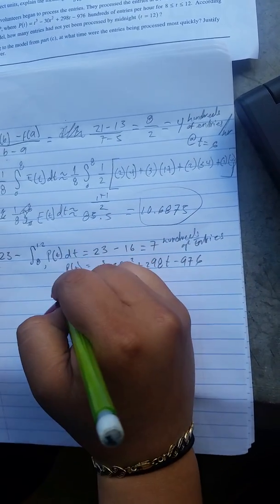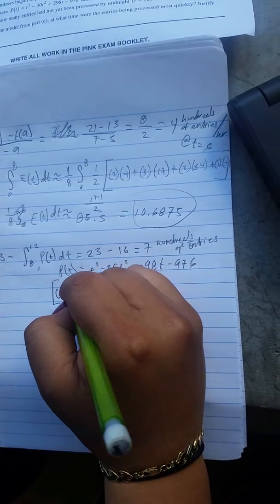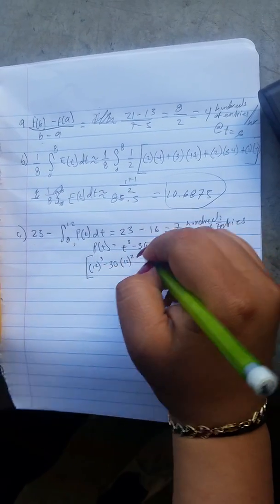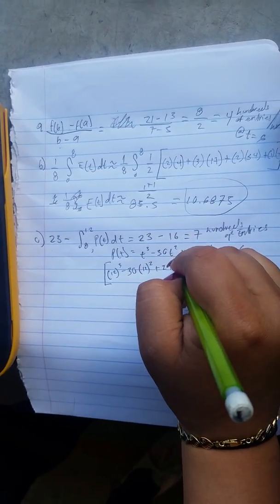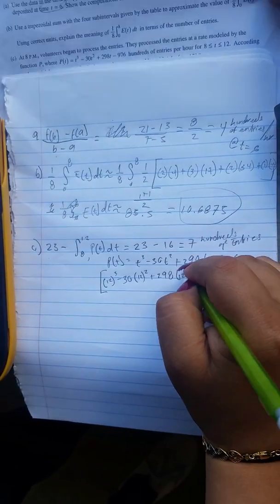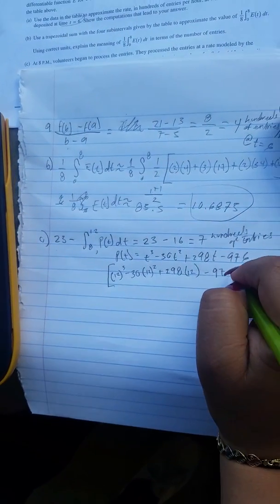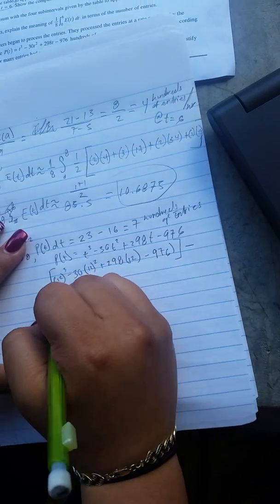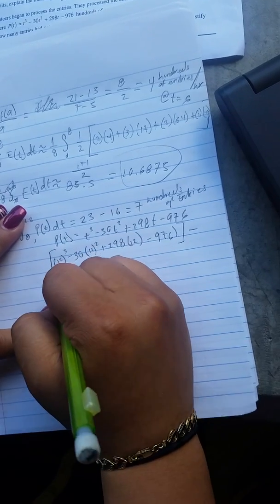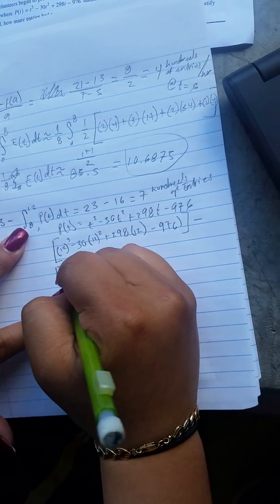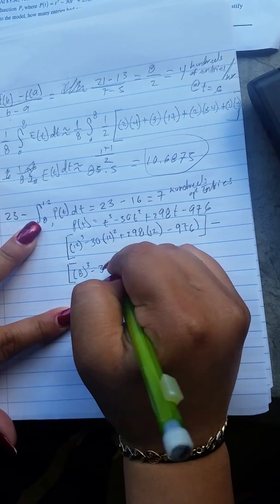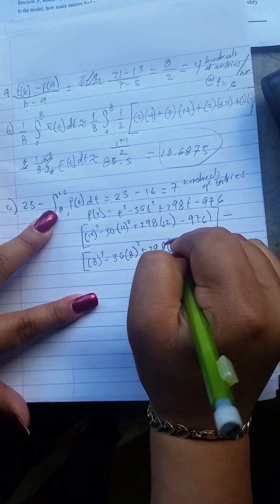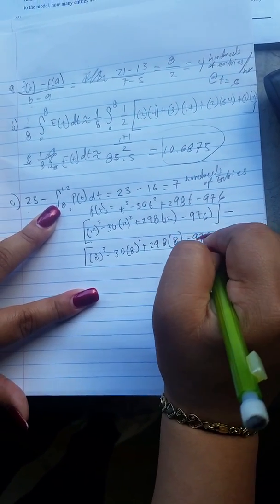So in brackets, we put 12 to the third power minus 30 times 12 squared plus 298 times 12 minus 976. And this minus, now we input 8. So 8 to the third power minus 30 times 8 squared plus 298 times 8 minus 976.